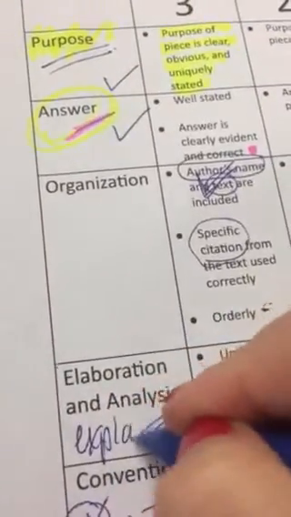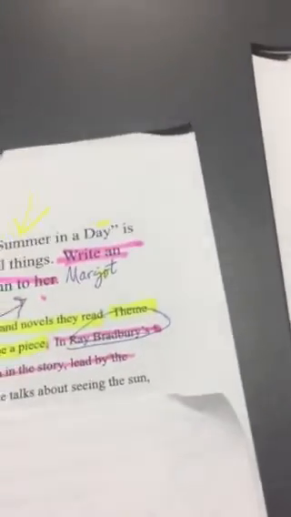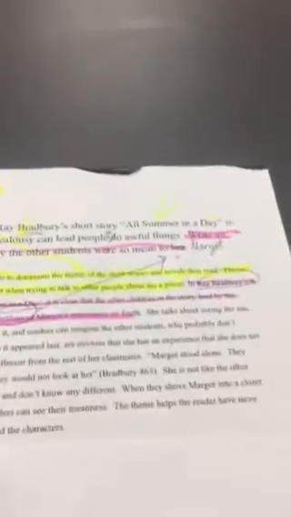So now we are at the point where, because we've already completed our answer, we've already got our purpose, and we're here for the elaboration and analysis. This is where we are going to, and I'm just going to put it here, explain what we meant about Margot, how they are jealous. So, all this here is pretty much your explanation. So I'm going to put this in blue and hope it's not too dark.